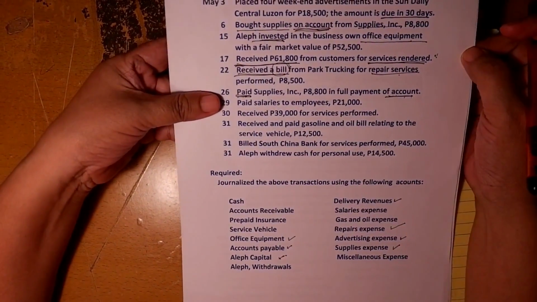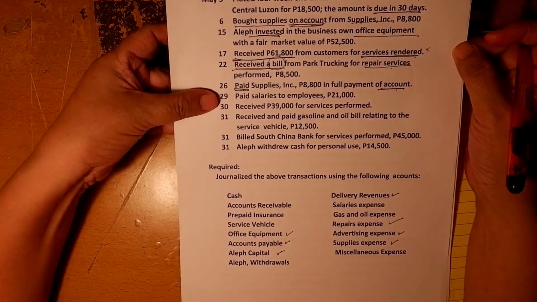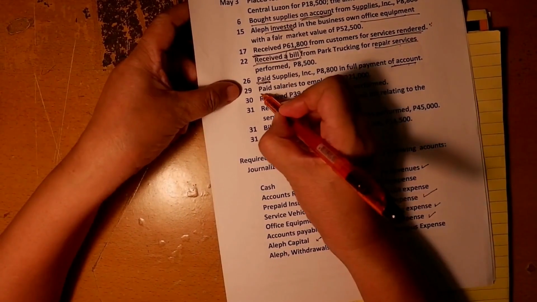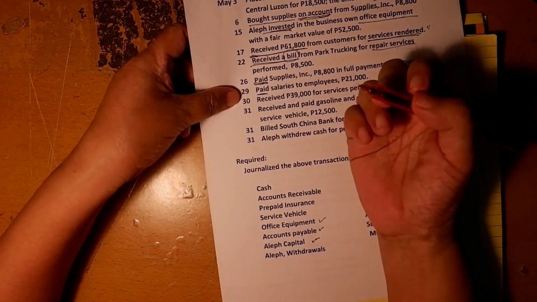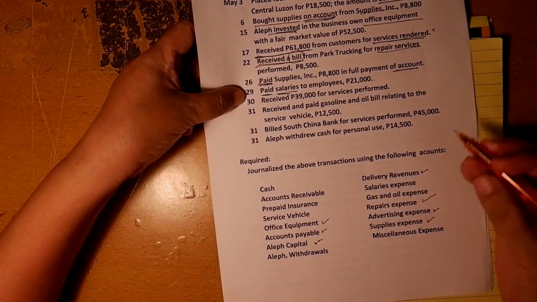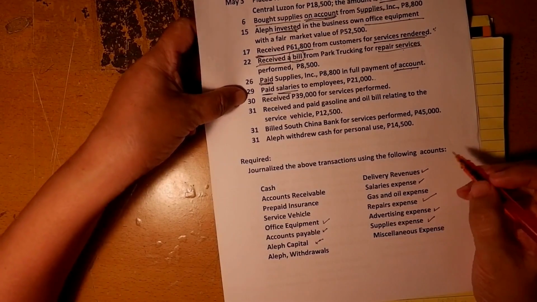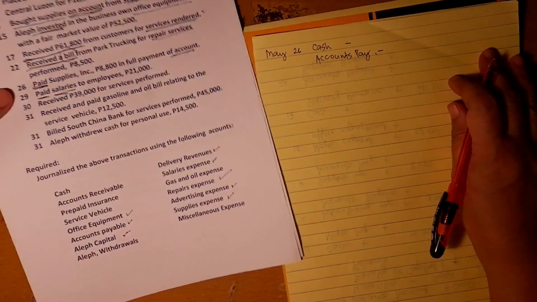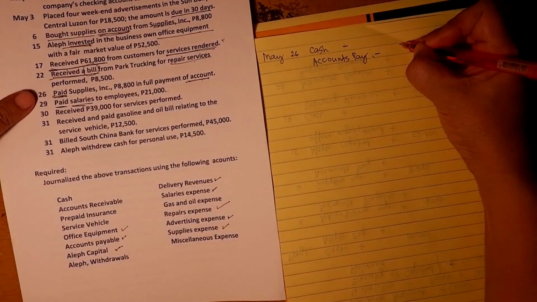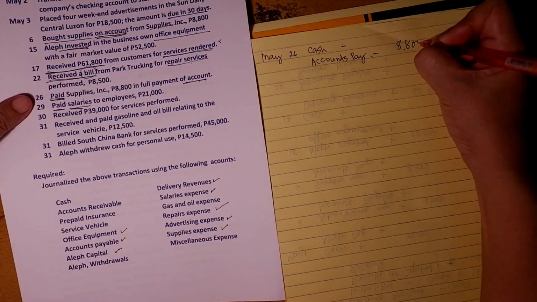Okay. Next is paid salaries to employees. Okay, again, there is the word paid, which means cash was affected, and salaries, which means that is salaries expense. So, 29. By the way, this is 8,800.